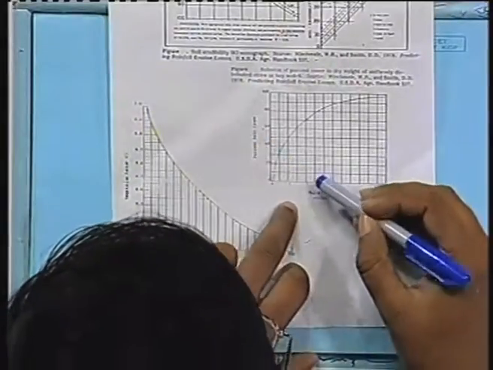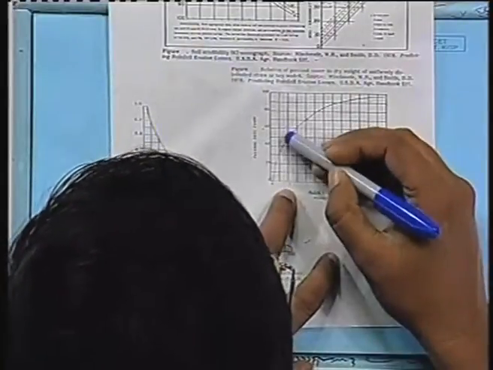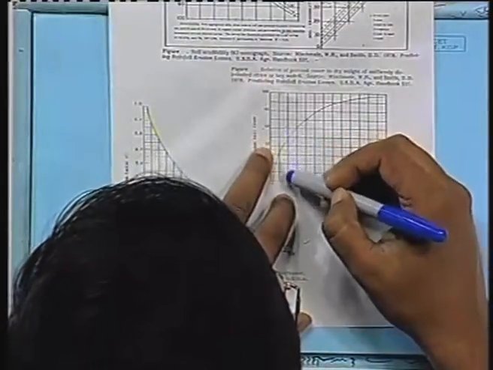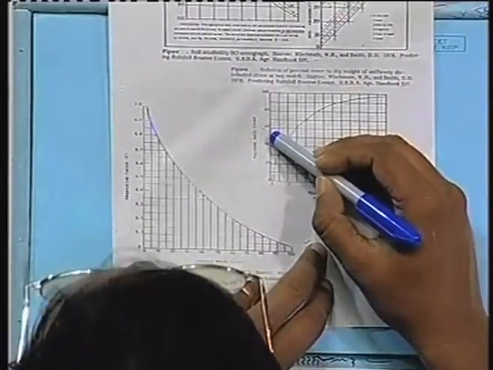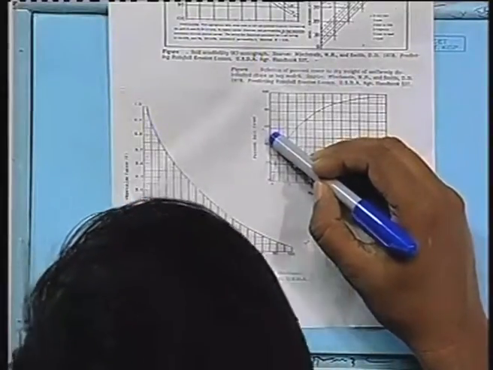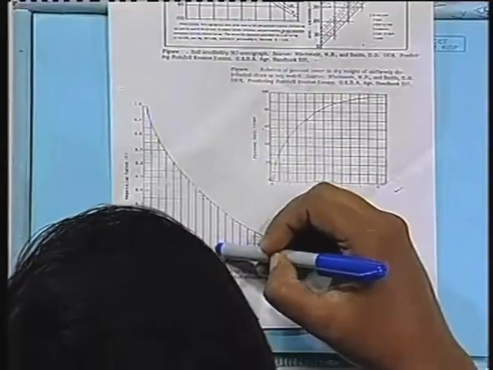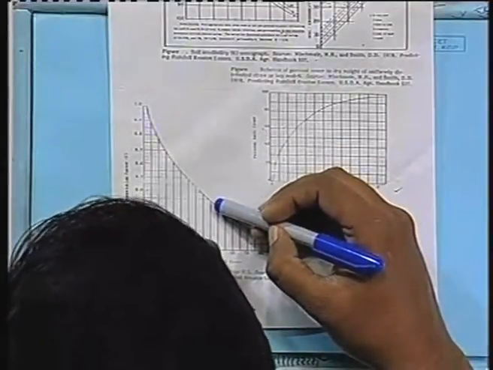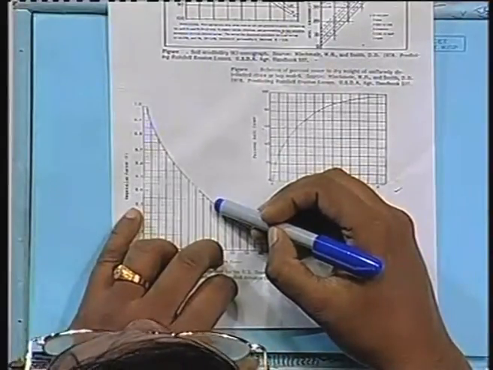Say for a lesser value, if we have spread mulches at 1000 pounds per acre, in such cases you find that the soil coverage is only about 50. If you plot this 50 here, the vegetative factor becomes 0.3.